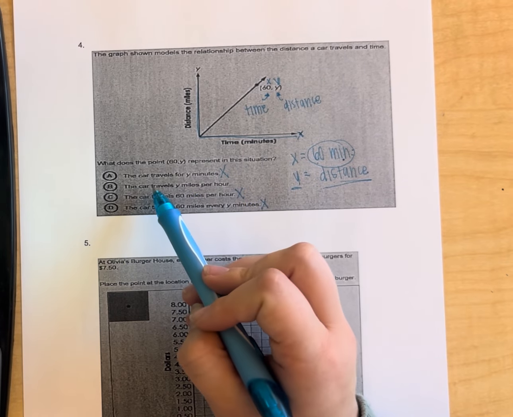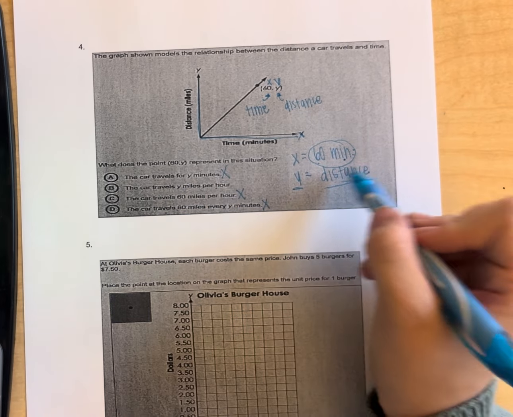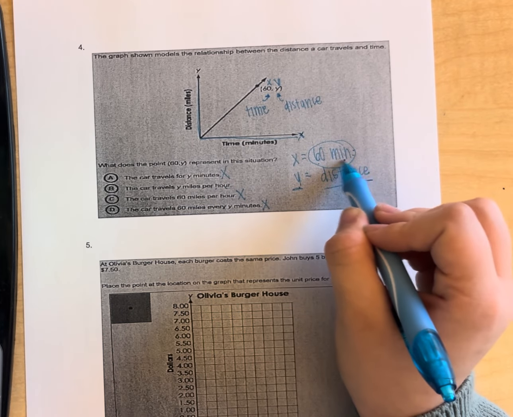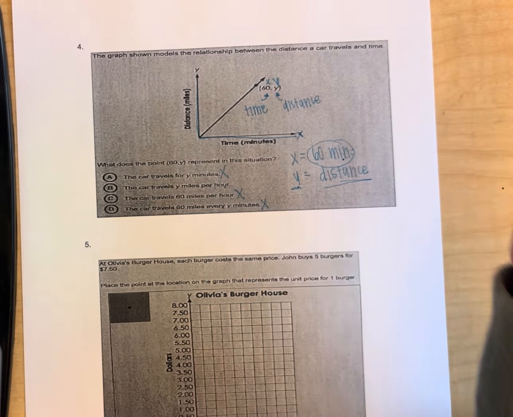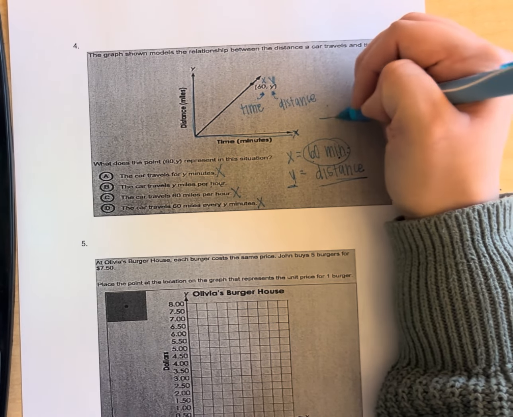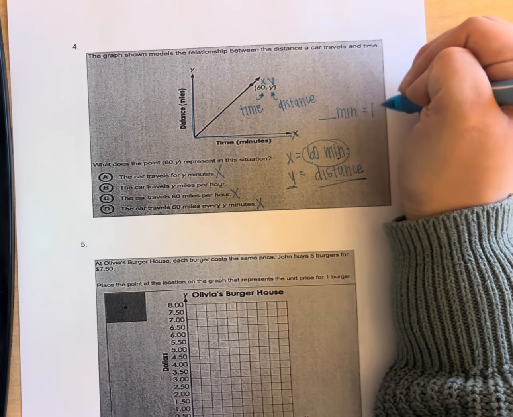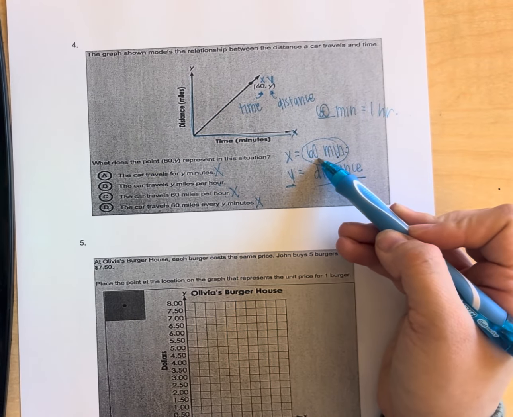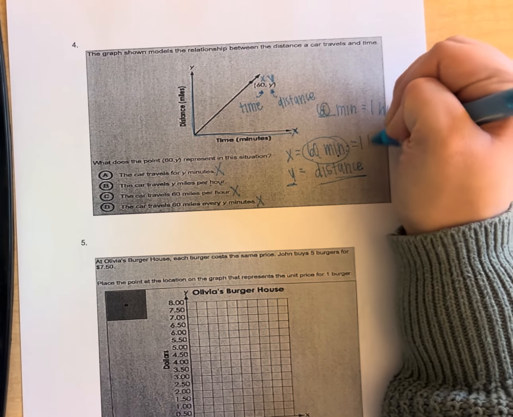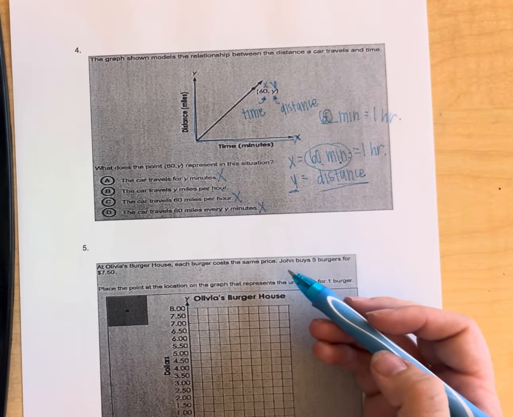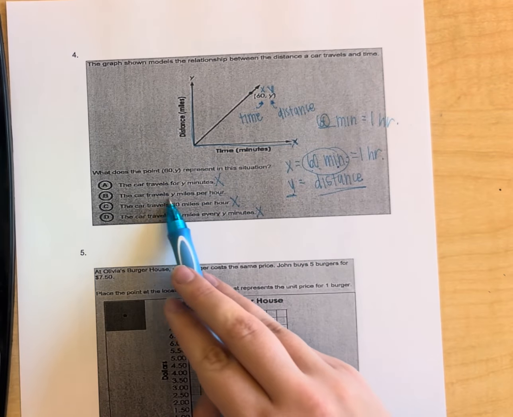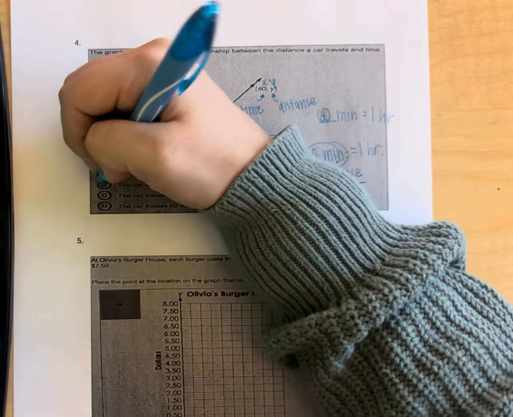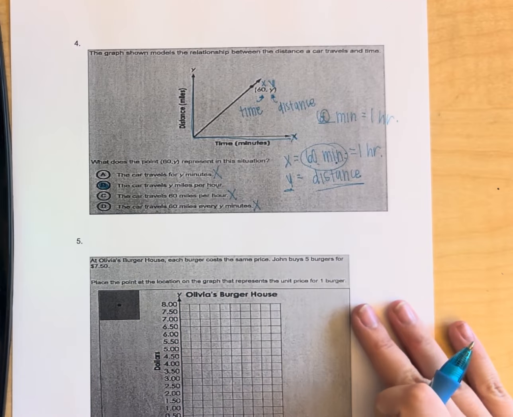So then let's go back to B. It says the car travels Y miles. So my distance, Y, that makes sense, per hour. But I'm still confused because this says minutes. What do I know? How many minutes are in 1 hour? I know that 60 minutes is in 1 hour. So if I change this to 1 hour, that's still representing 60 minutes. And then does this point say the car travels Y miles, my distance, per hour? So then we have B.